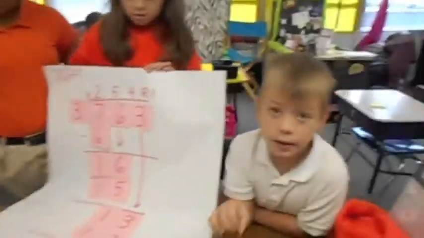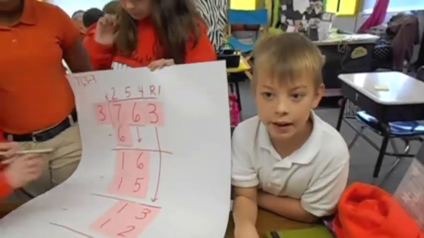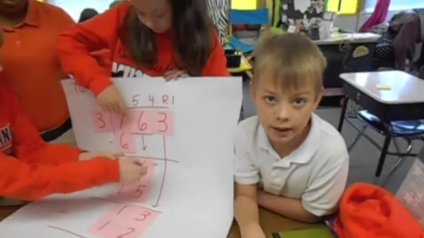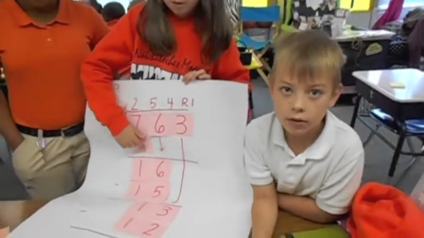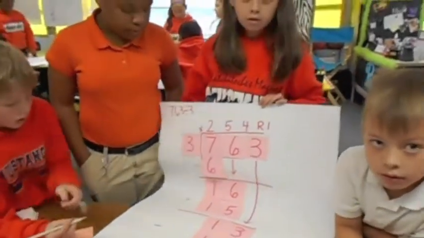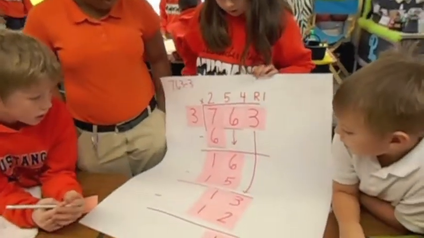Prove that. 10 tens equals 100, and there's 16 tens. So 60 and it would be 160 in all. Very good. So it's the same exact thing. Okay, finish out the division for me.